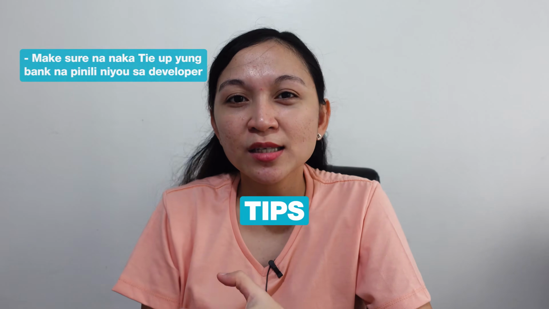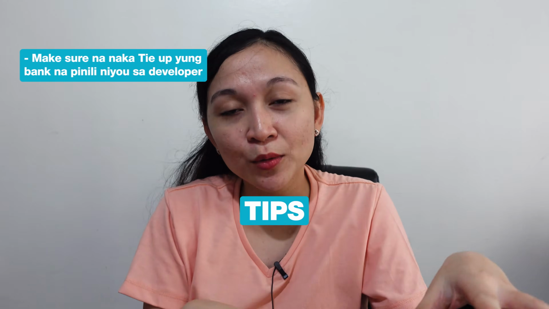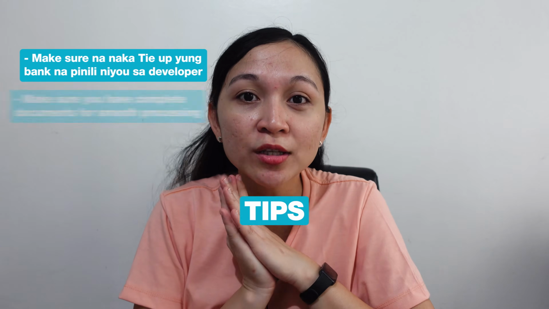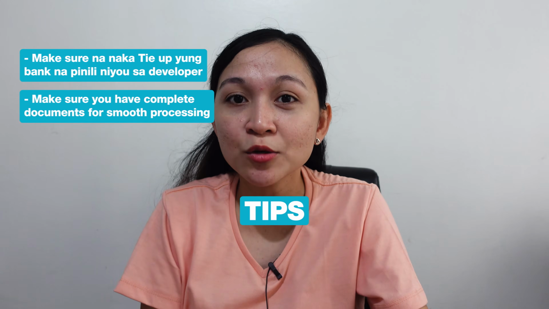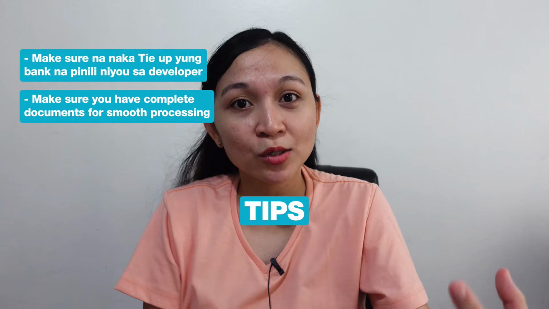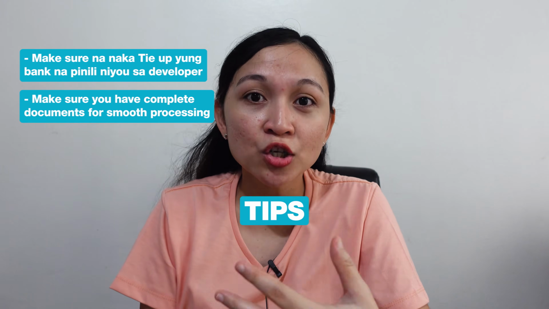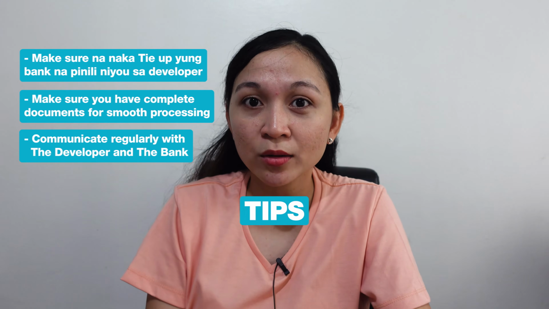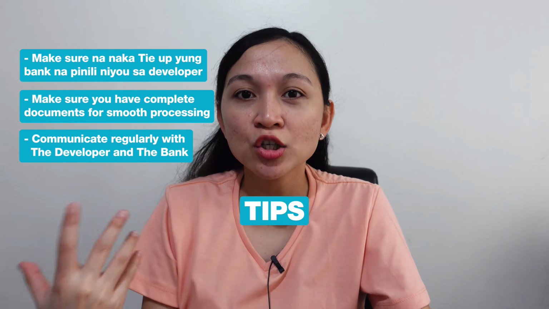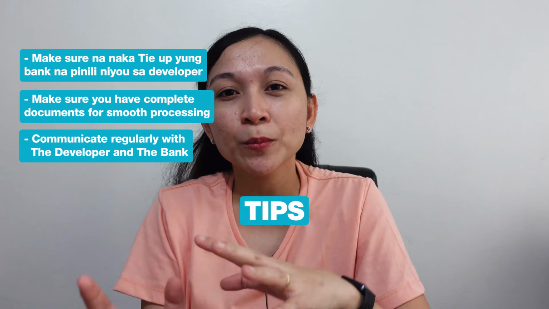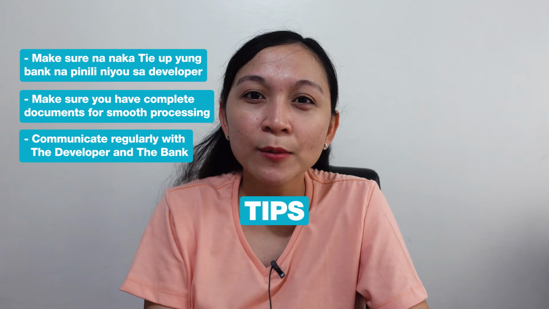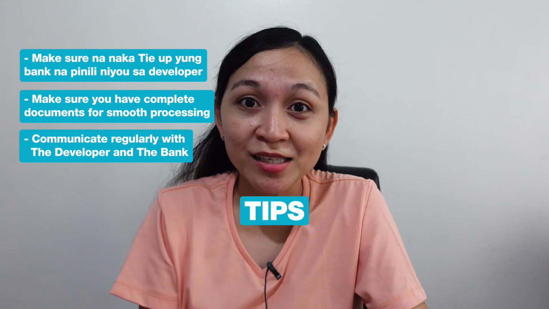So yung tips lang is, number 1, make sure na naka-tie up yung bank na pinili nyo sa developer kasi mas madali at mas mabilis yung process. And then make sure din na kumpleto kayo sa documents para mas mabilis yung processing ng housing loan nyo. And lastly, pinaka-importante na na-realize ko is dapat meron kayong communication with the developer, yung in-house coordinator, and with the bank, yung loan officer. Dapat mag-build kayo ng relationship with the bank and the developer. Communicate regularly para mas madali yung follow-ups at para bilisan nila yung processing.